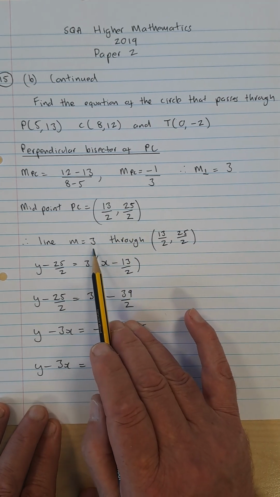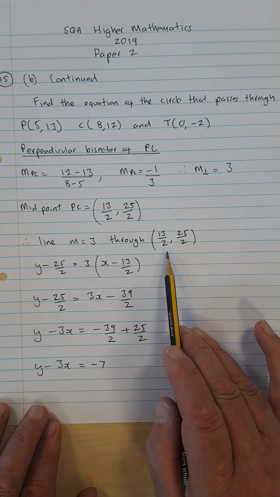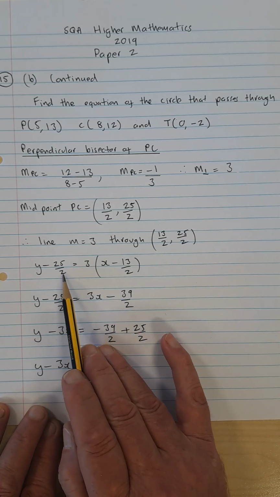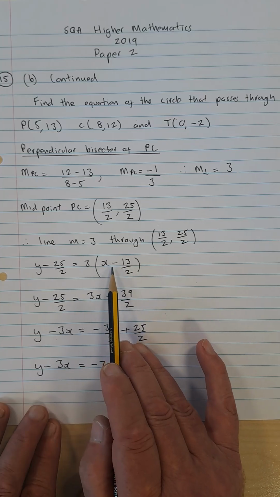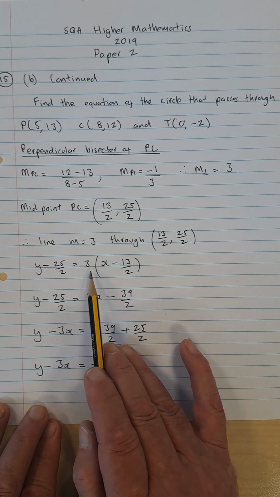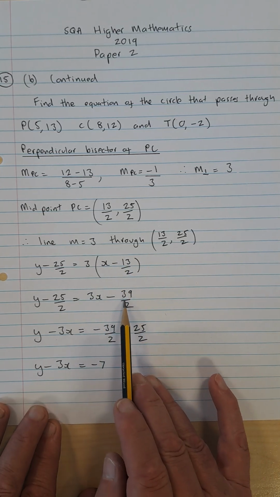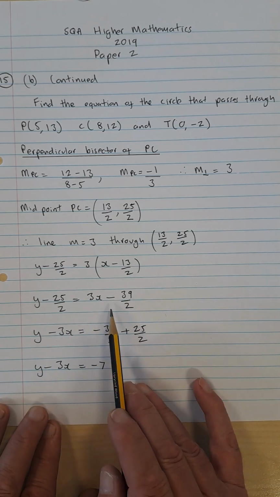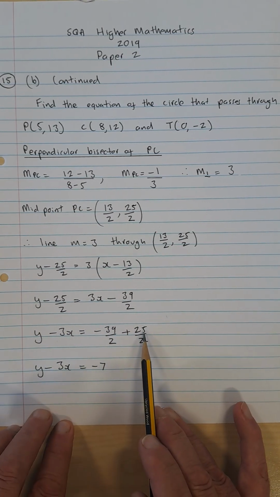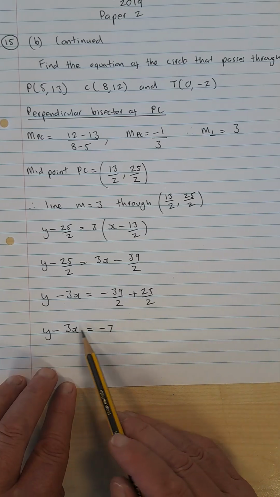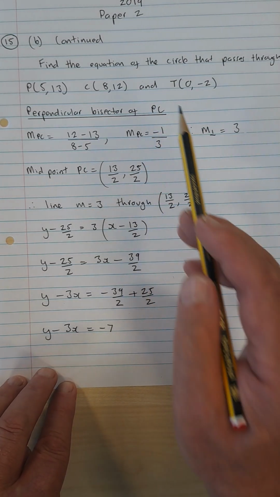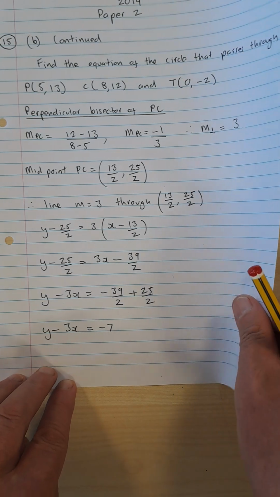So with a line, gradient 3, going through (13 over 2, 25 over 2): y minus 25 over 2 is 3 times (x take 13 over 2). Multiply that out, 3x take 39 over 2. So y take 3x is minus 39 over 2 plus 25 over 2. So y take 3x is minus 7, and that's the perpendicular bisector of PC.